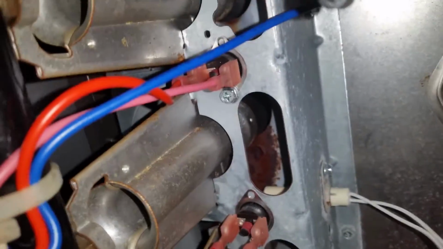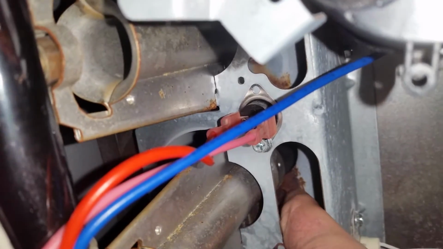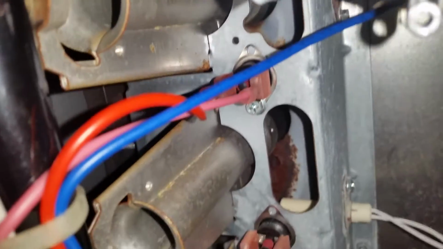Now this unit is 4 years old, and if you look here in this particular area, we have a lot of corrosion for 4 years old. Awful lot of corrosion. Now if you look at the gas pipe here, we even have corrosion on our gas pipe.